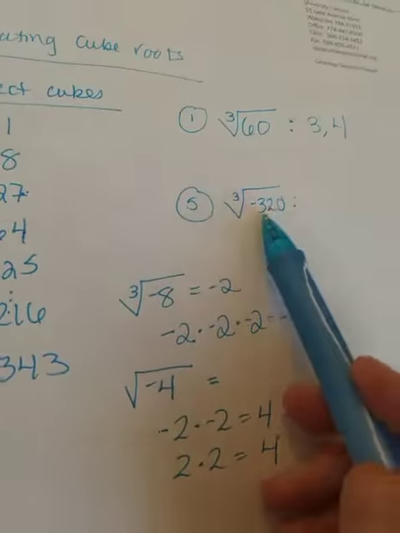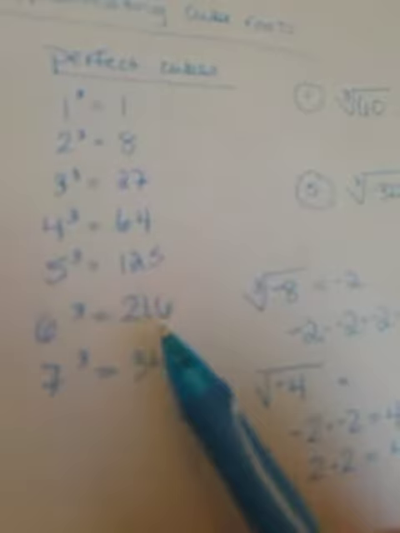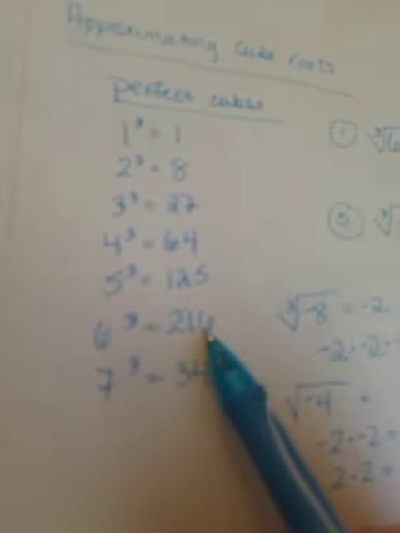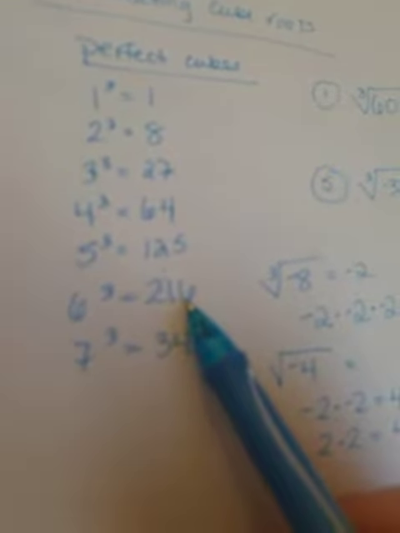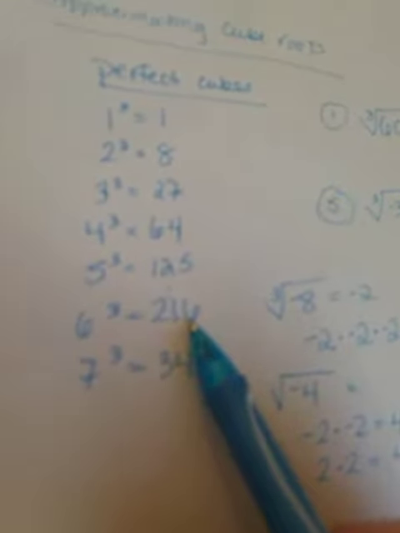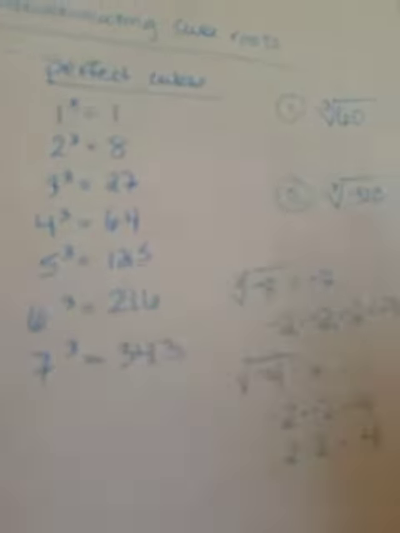So anyways, back to this. The cube root of negative 320. 320 is between 216 and 343. So that's 6 and 7. This is going to be between, again, we write the smaller number first, negative 7 and negative 6.